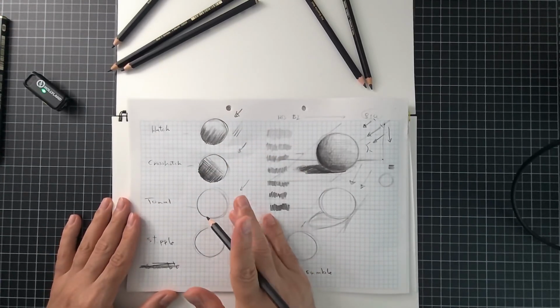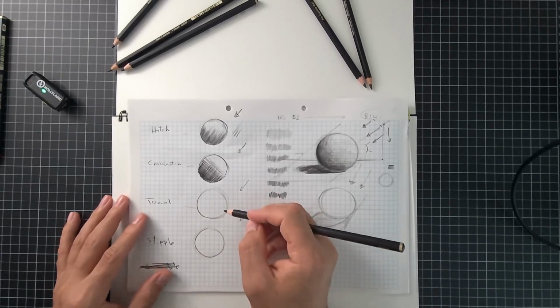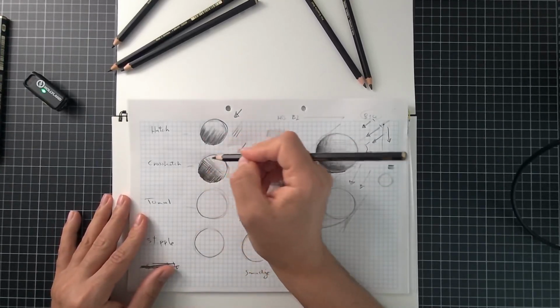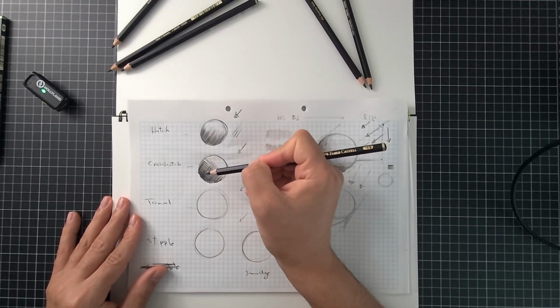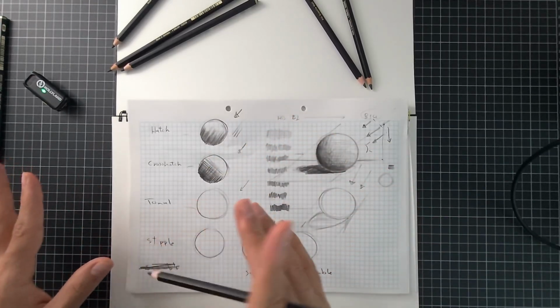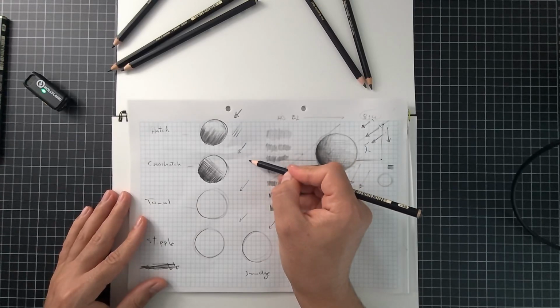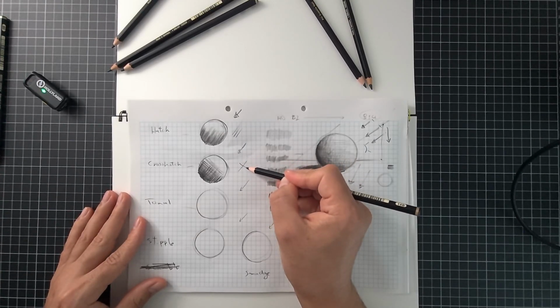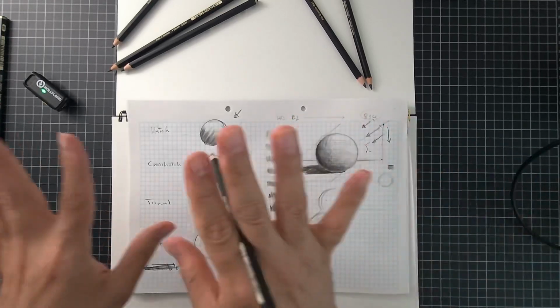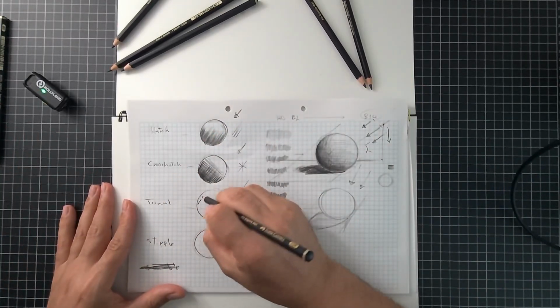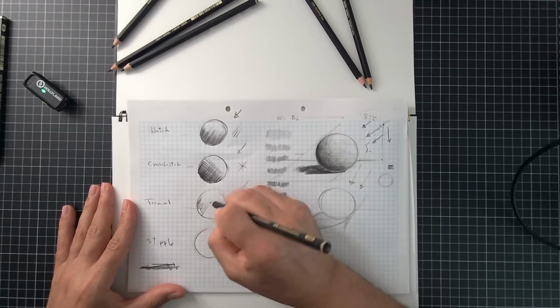The third one is called channel. It's a combination of hatch and cross, plus a third direction, for example using lines in this direction and this direction and this direction and this direction. It's a combination of lines that you create to get your shading.